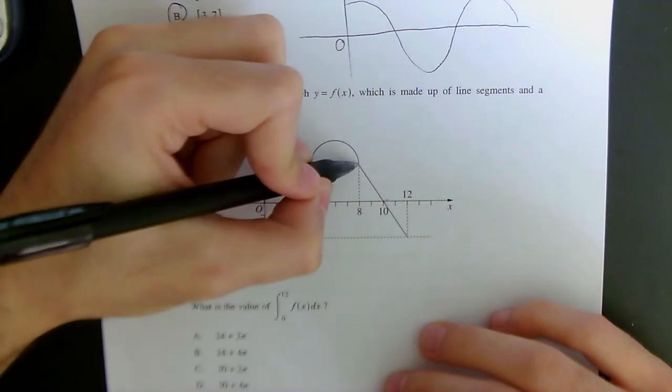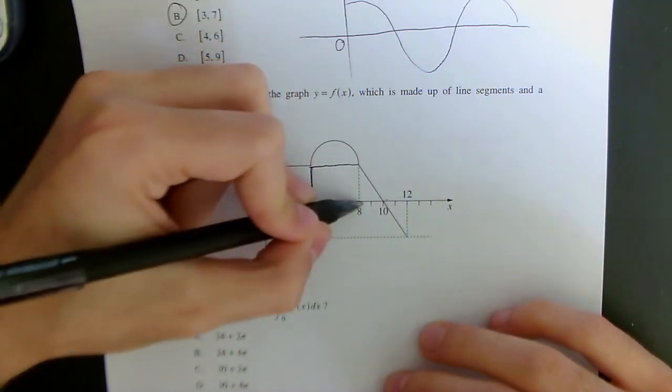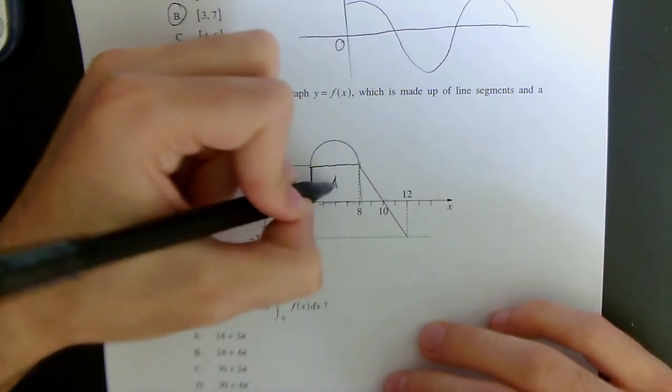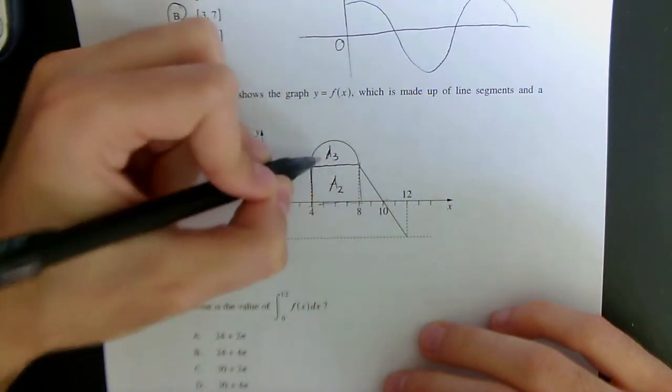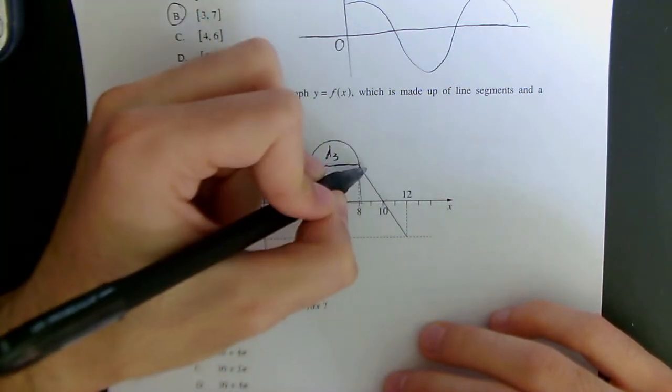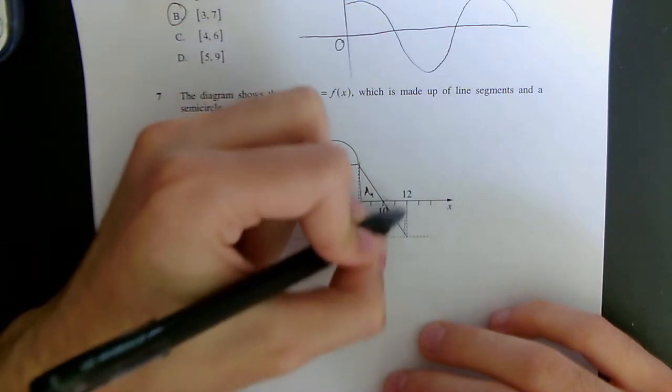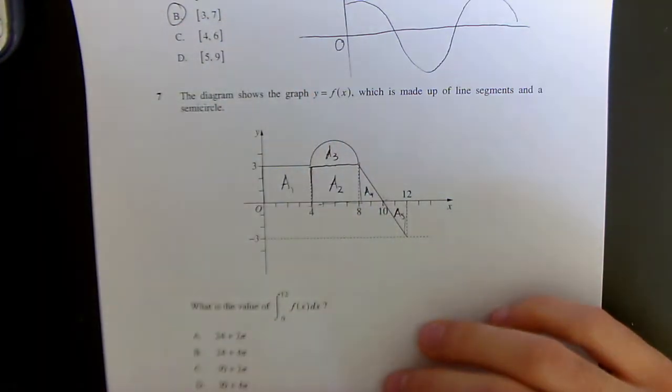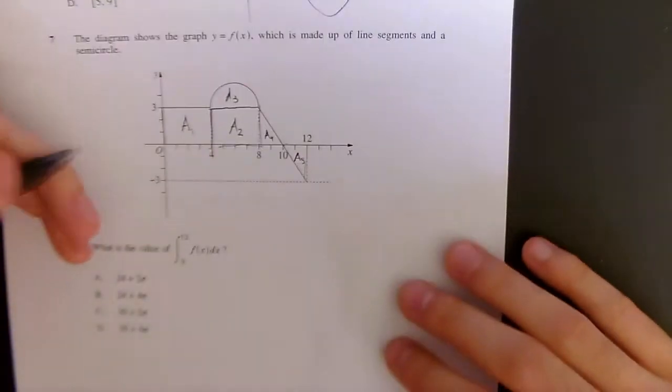I need to find this rectangle here between 4 and 8. I'm going to call that area 2. I'm going to call the semicircle area 3 over here. This triangle here is area 4, and this triangle here is area 5. Cool. So then we've got to do our relevant calculations.